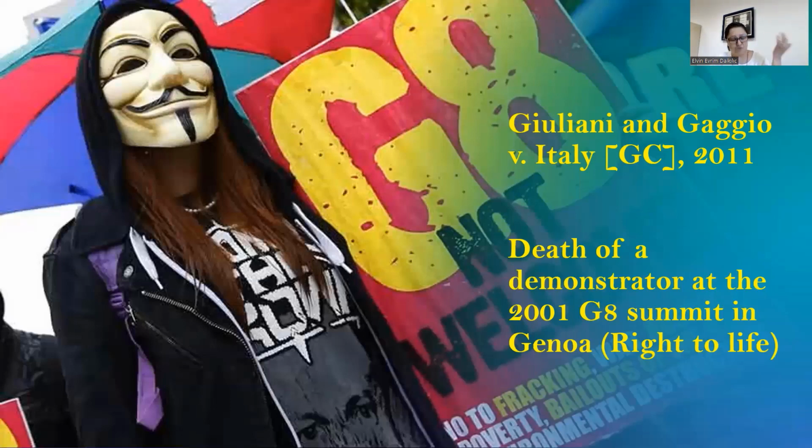So the court concluded that the use of force by the Carabinieri concerned had been absolutely necessary within the meaning of the Convention, and that there had been no violation of Article 2 in that regard.